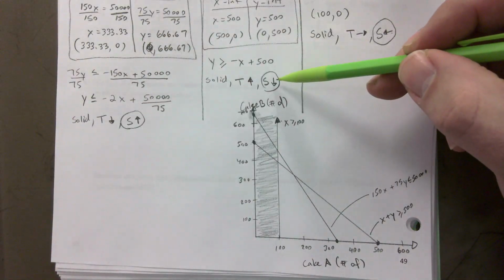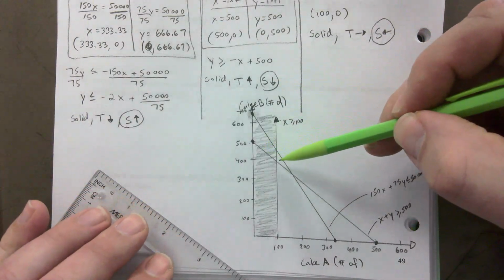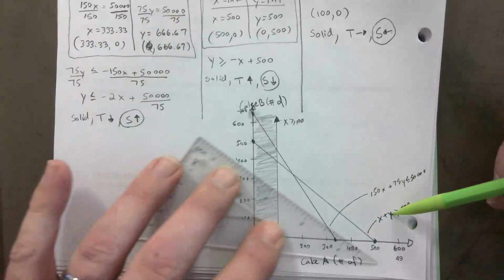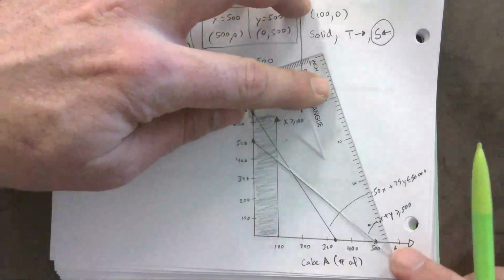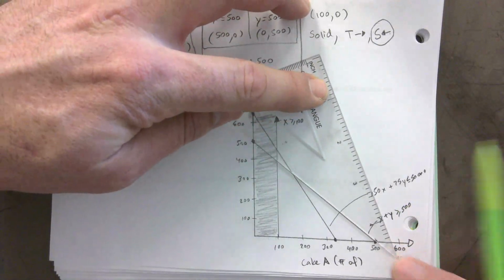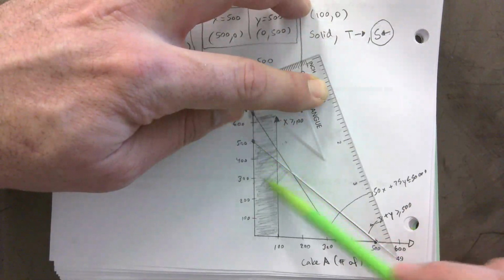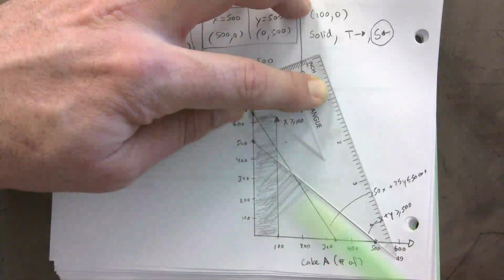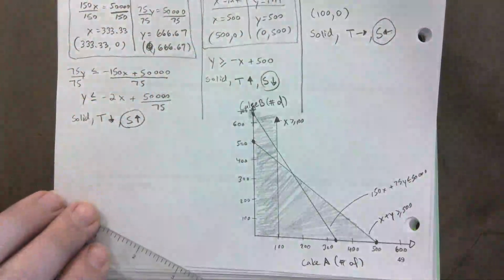This line, x plus y, shades below. So just got to make sure you find it. That's why labeling it is very important. It's this one right here. I'm shading below that one. So everything below that line is gone. It's not an option anymore. So that's why every inequality restricts your solution region even more.